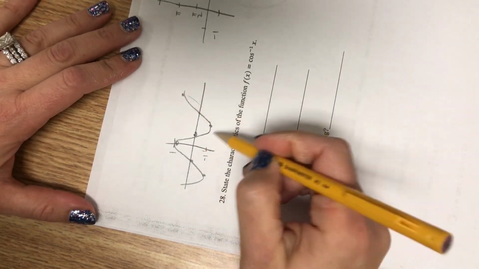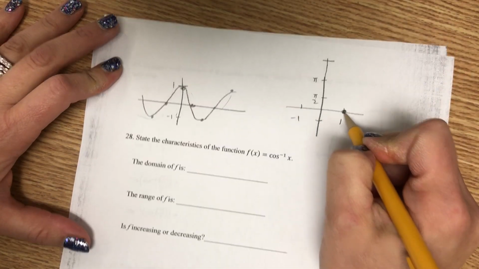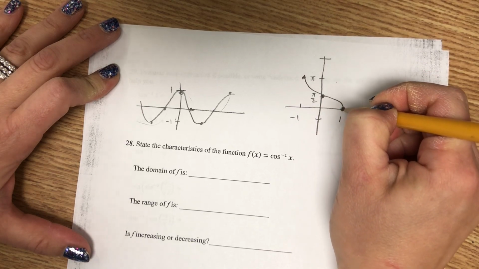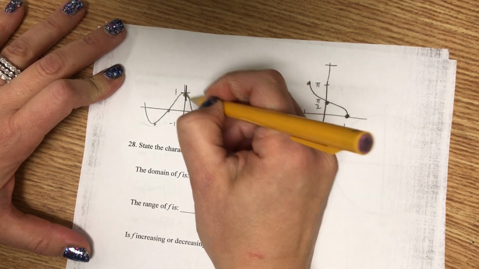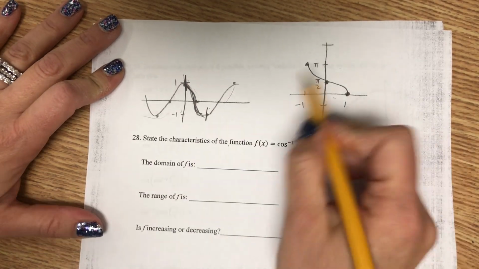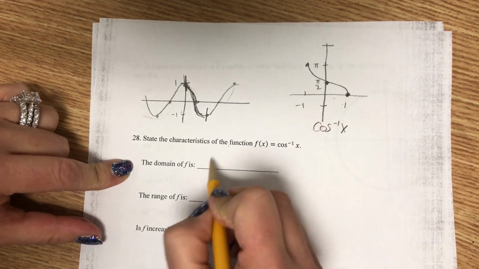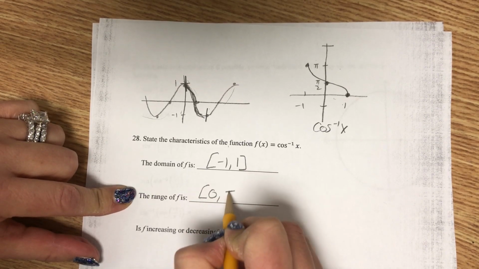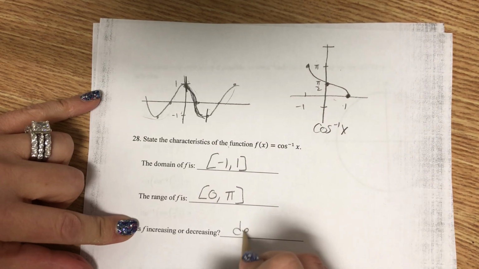But I'm just going to turn it to the side for a second. This is not a function if we graph all of it. So the only part that we graph is one part of the wave. We take from here to here for the inverse to be a function. So the domain of cosine inverse is -1 to 1. The range is 0 to pi. And this graph is decreasing.